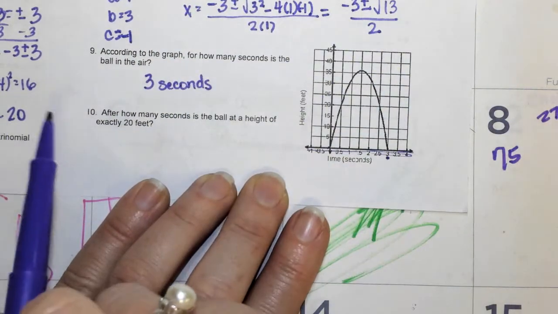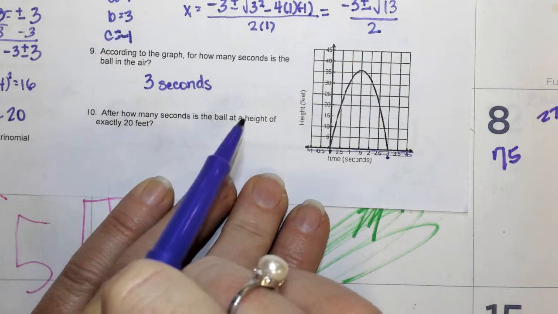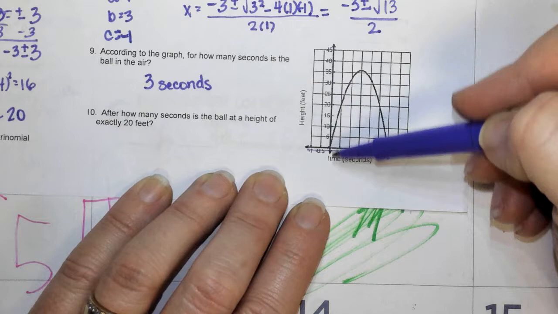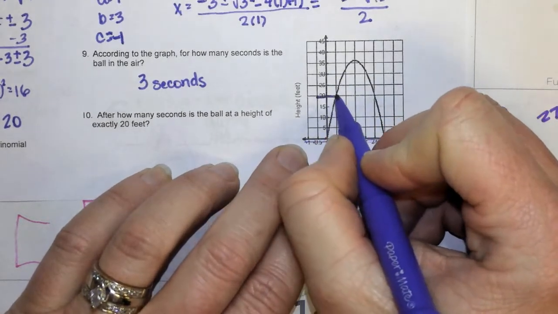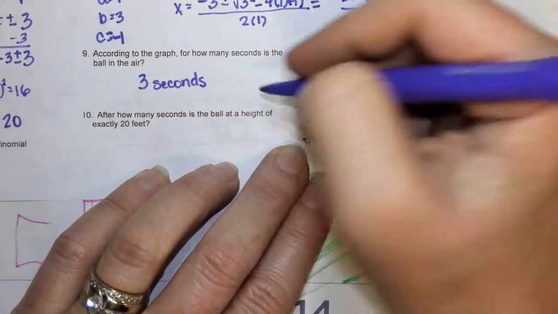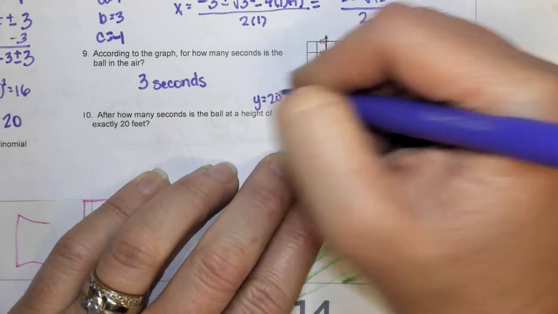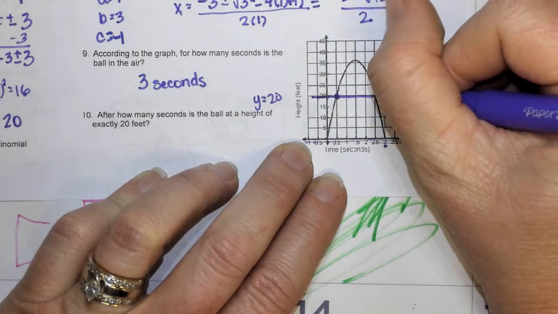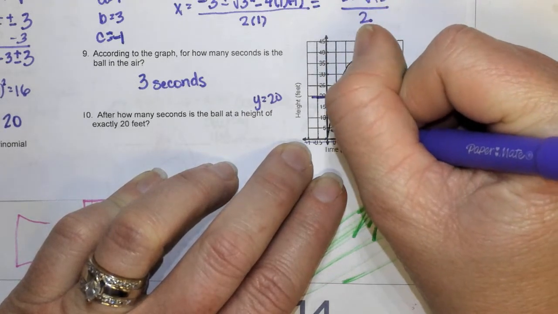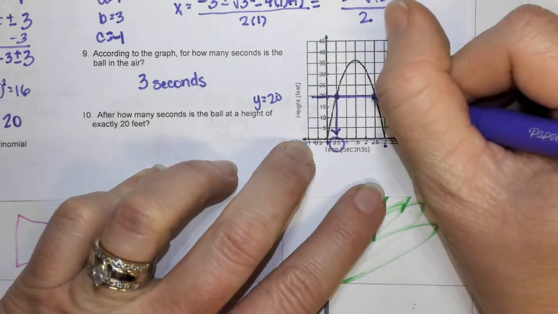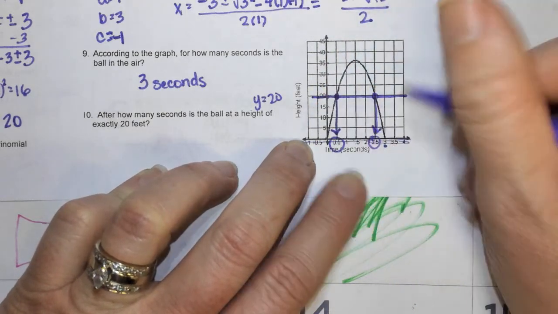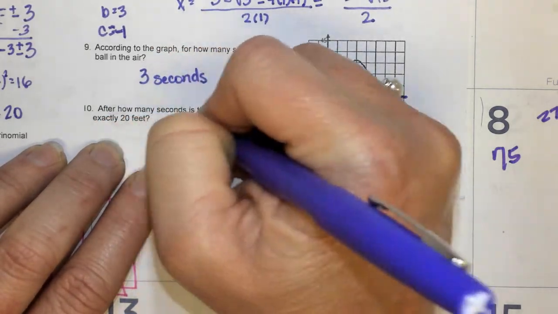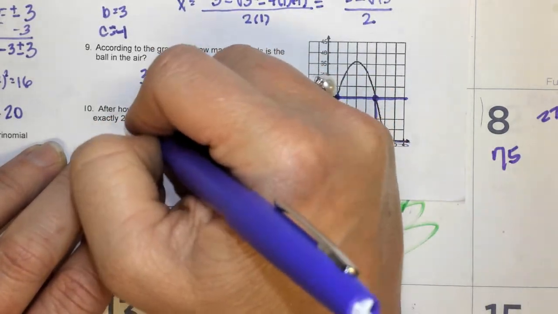Okay. Number 10, after how many seconds is the ball at a height of exactly 20 feet? So over here, this is telling me my feet. So here's my 20. I draw a line because we're treating it as y equals 20. So then I see it's intersecting at these 2 points, and it's at the x value of 0.5 and the x value of 2.5. So that means x equals 0.5 and 2.5.